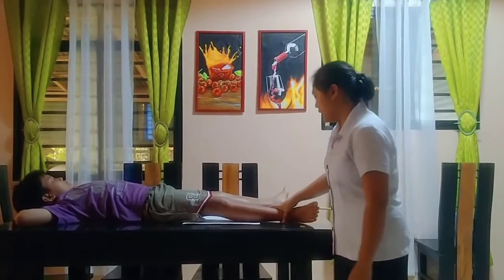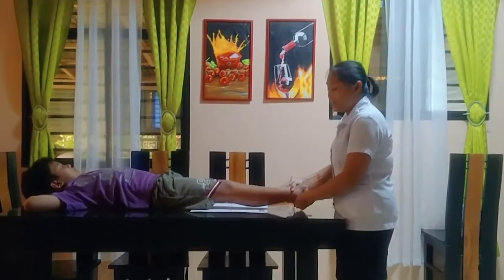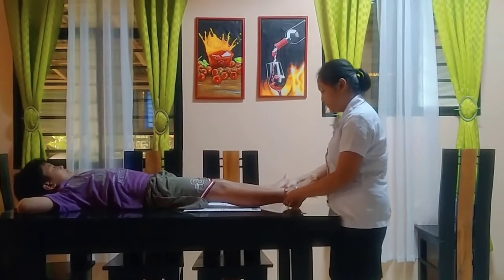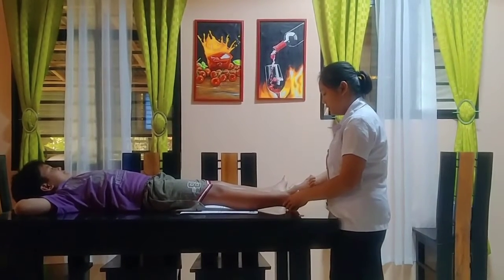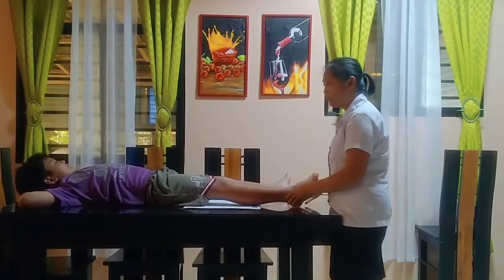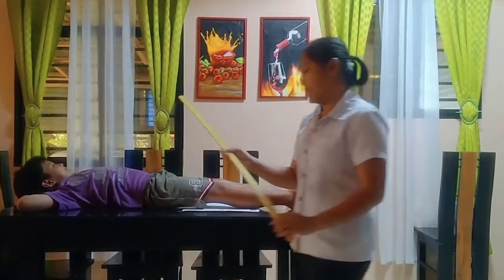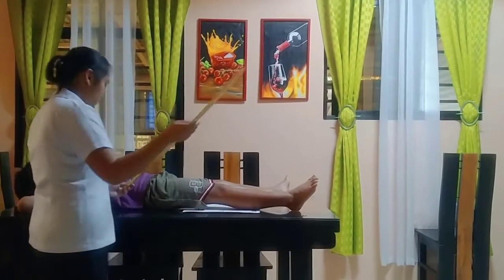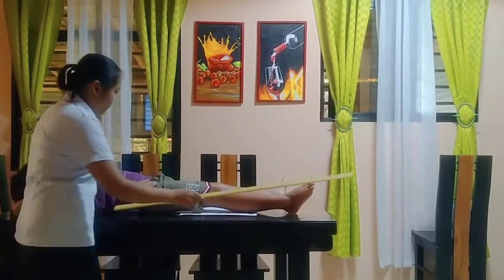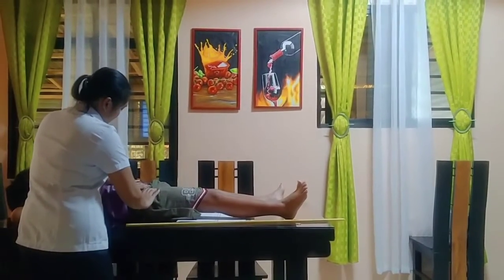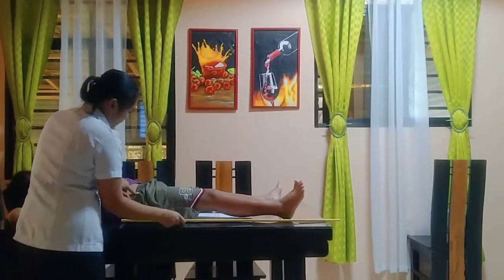Now, ensure po natin na naka-straight ang paa ng pasyente. Ayan. Hindi po gumagalaw. Now, we will be measuring the thickness of the patient's pelvis. So, kinakapa po natin yan. So, dito po.